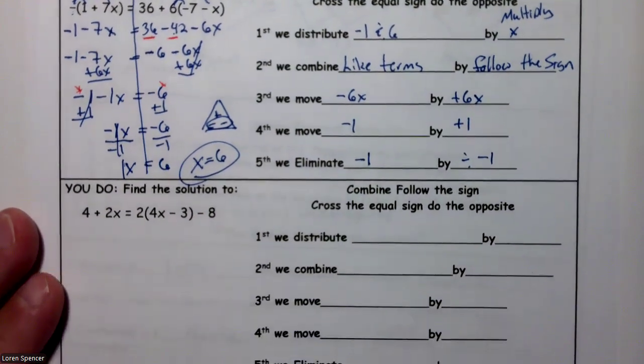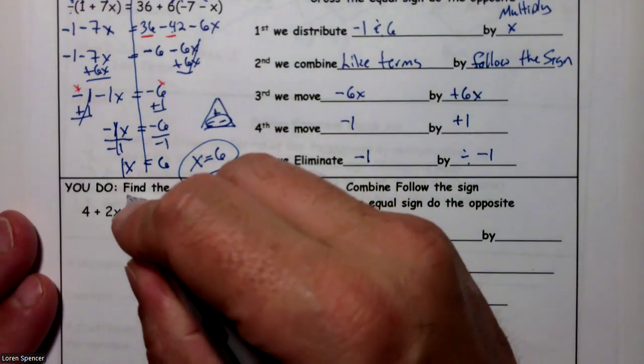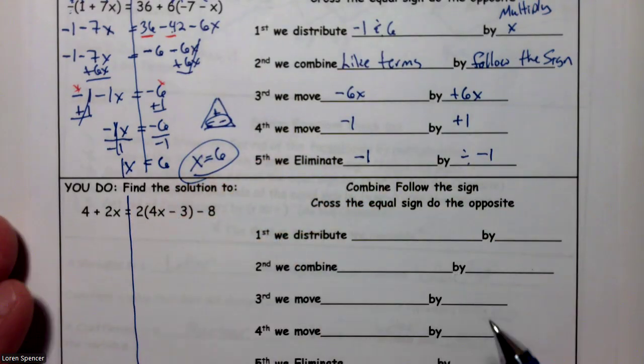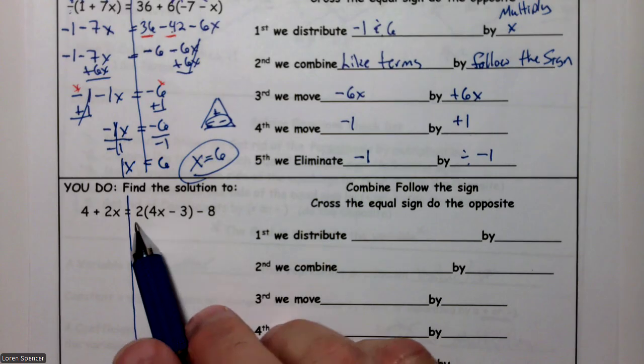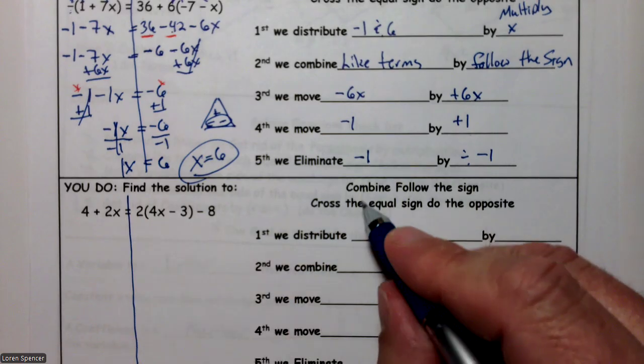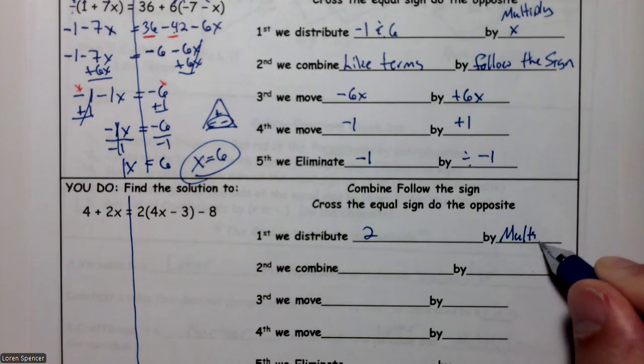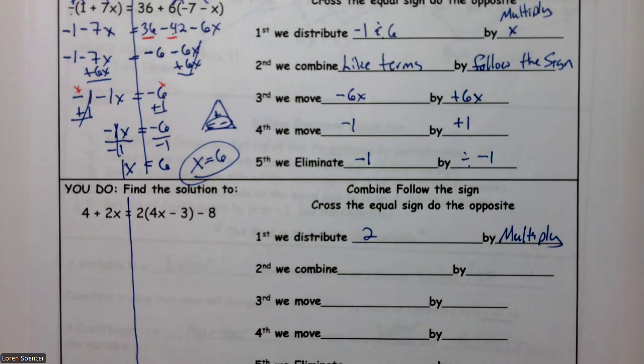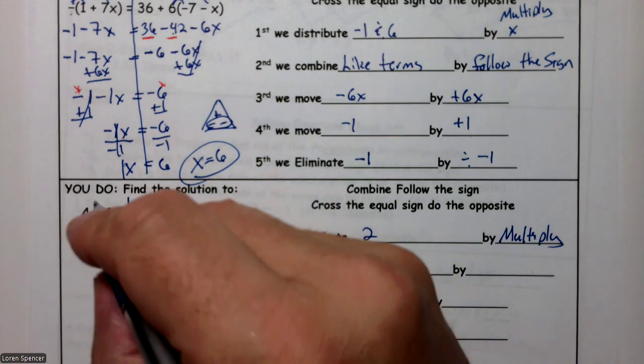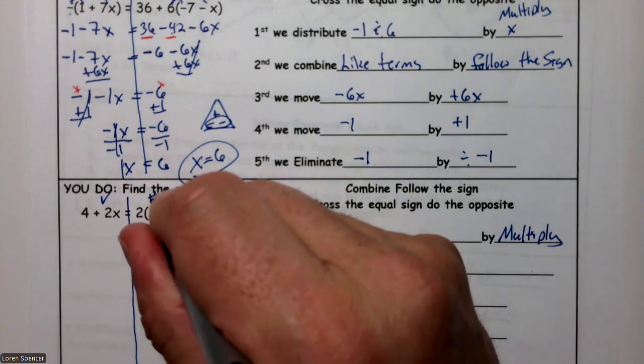All right, let's try this one. So we're going to have to distribute. What are we distributing? Oh, we're distributing the 2 by multiply. So variables on this side, numbers on this side.